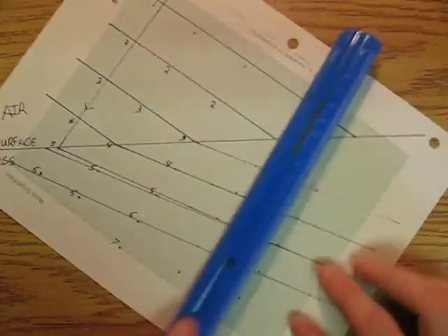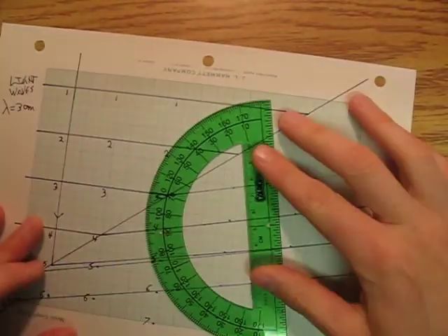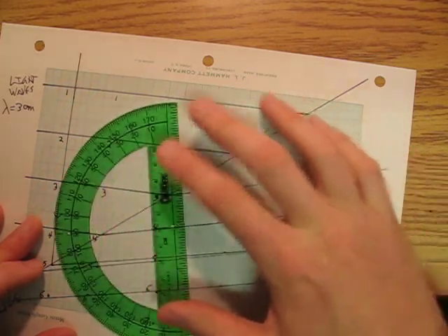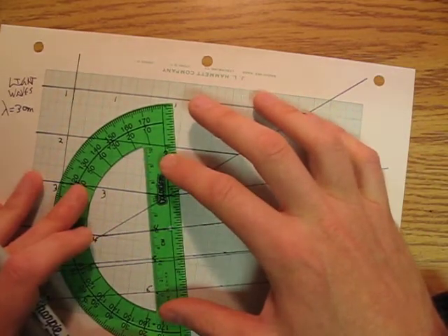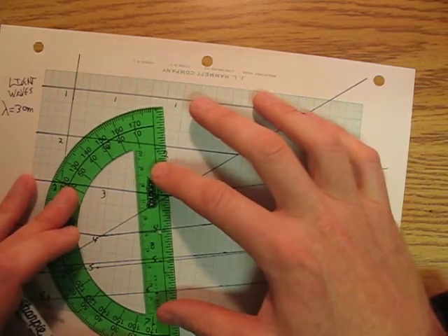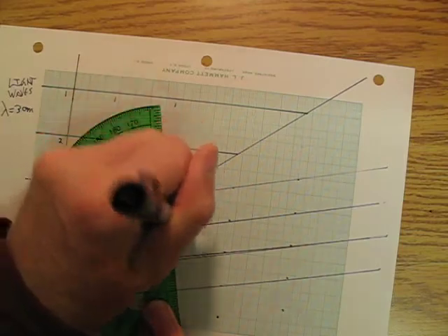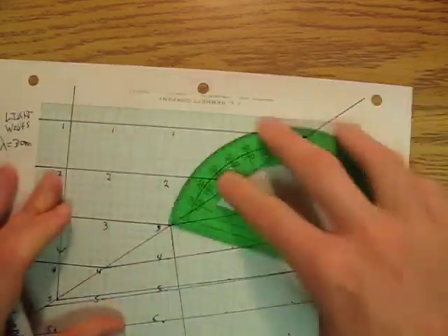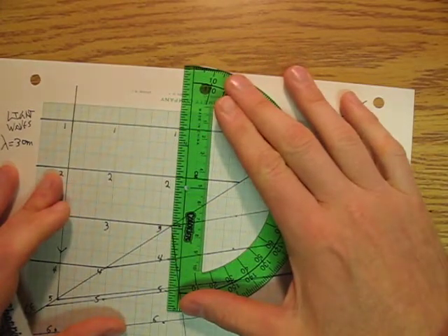And so overall, if I grab my protractor, which I kind of buried in all my gunk, let's do it right there. My new wave is going out like this. My old wave came in something like that.